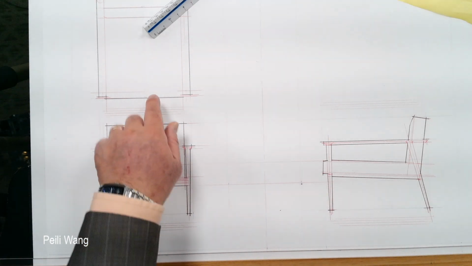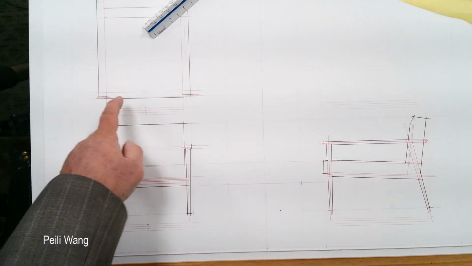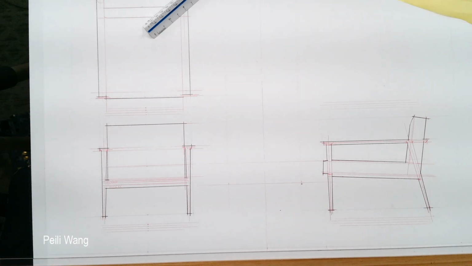So this is the front view. For example, I make a. So this is the front view. Okay, you decide. So this is side view. This is top view.